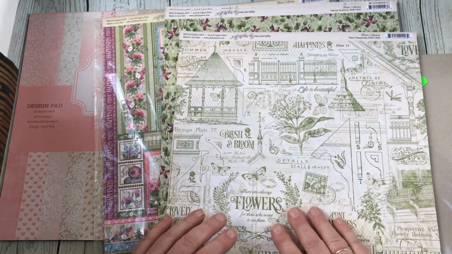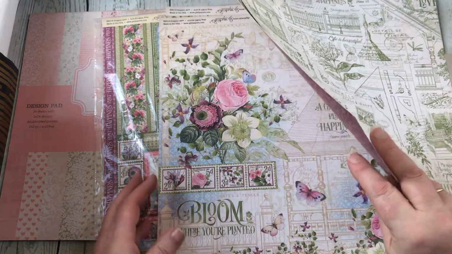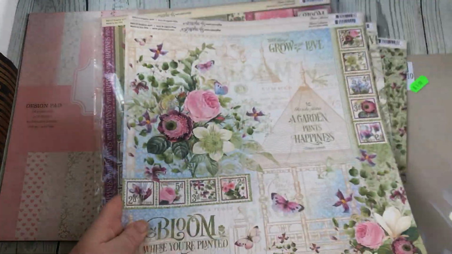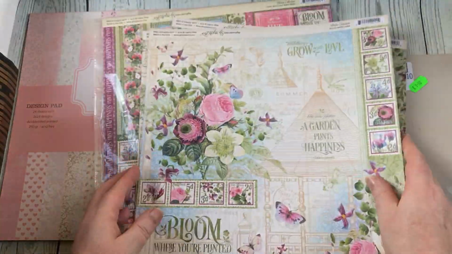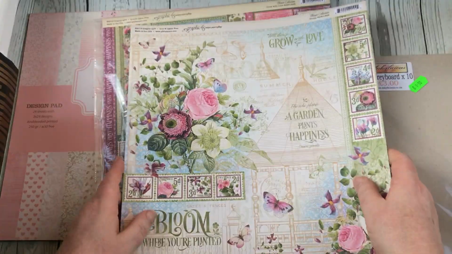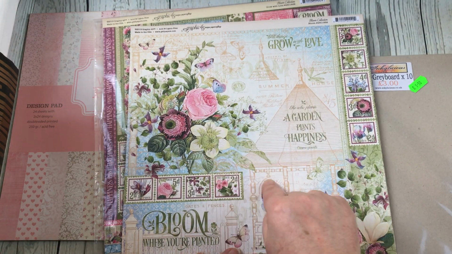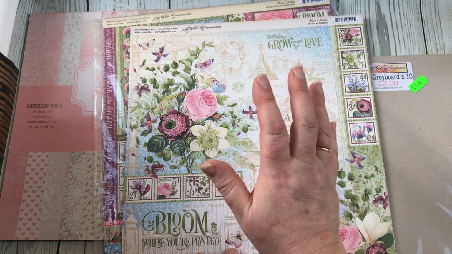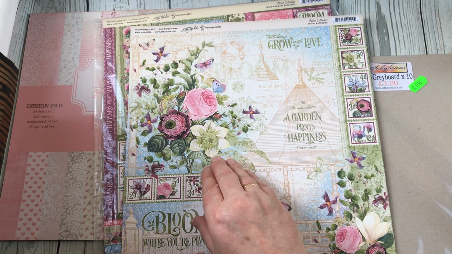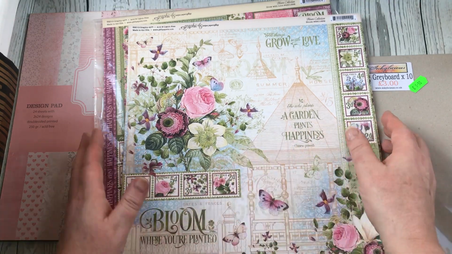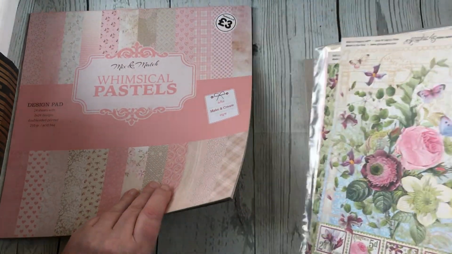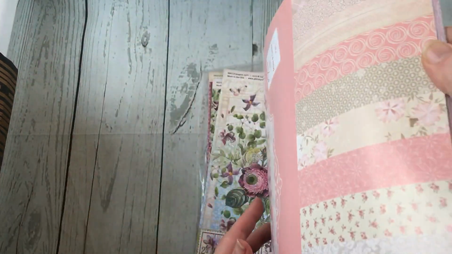Sometimes if you've got a very, very busy page, so for instance this one, a photograph on there won't stand out as much as if it was on a plainer paper. Right, so if you imagine, let's just pick one out of here.